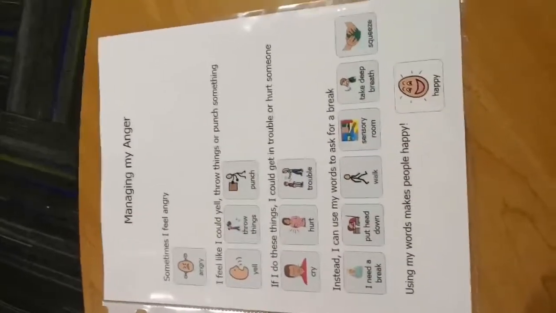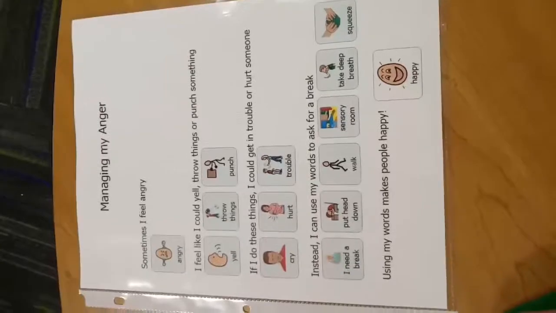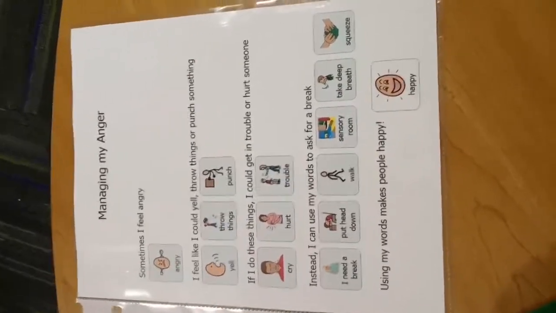If I do these things, I could get in trouble or hurt someone. So there's somebody crying, somebody hurt, and somebody getting in trouble. Instead, I can use my words to ask for a break. I need a break, put my head down, walk, sensory room, take deep breaths, and squeeze, which are all options under taking a break. And using my words makes people happy.